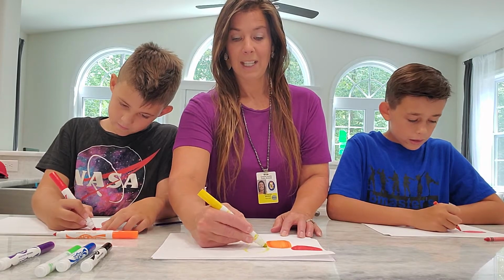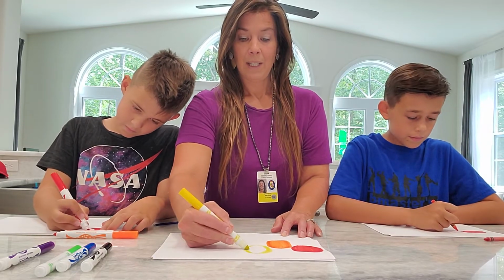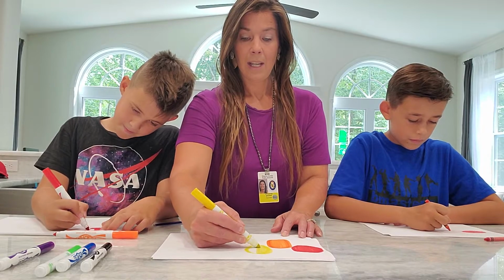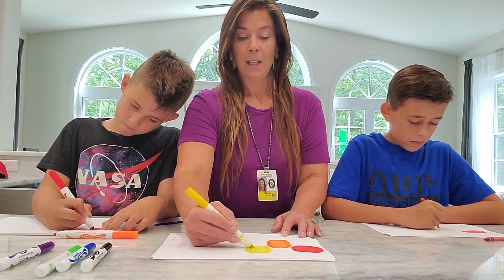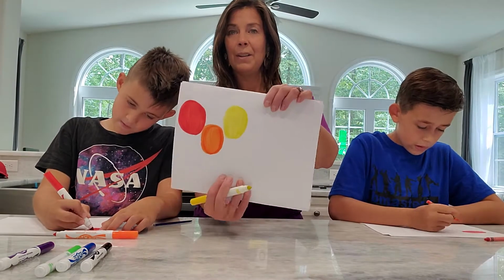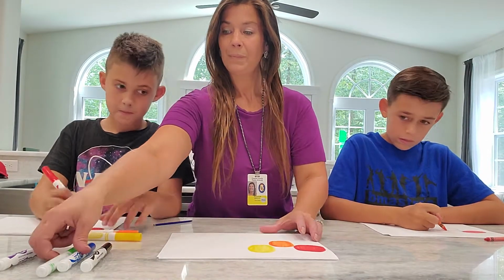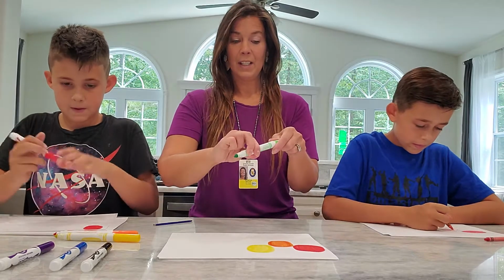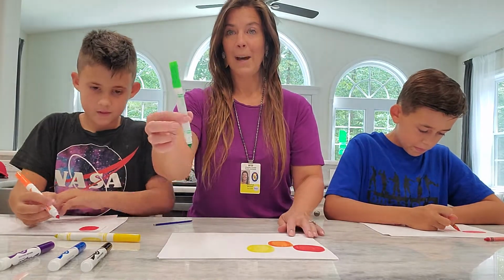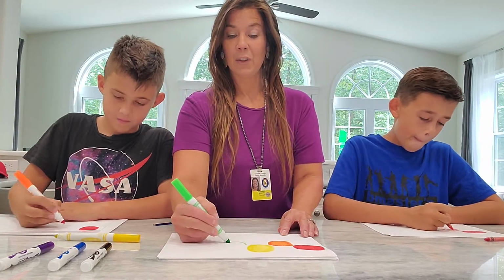So I'm going to make the yellow next. And as we're working, it sort of reminds me of a caterpillar. So as we go across the page, our next color is one of my favorites. Take the cap and put it on the back, is green.